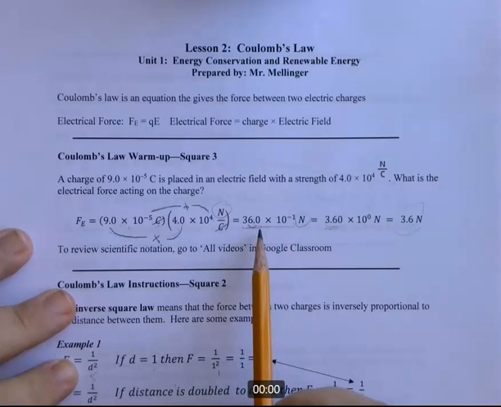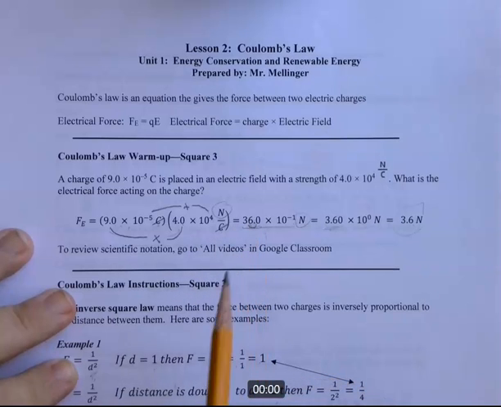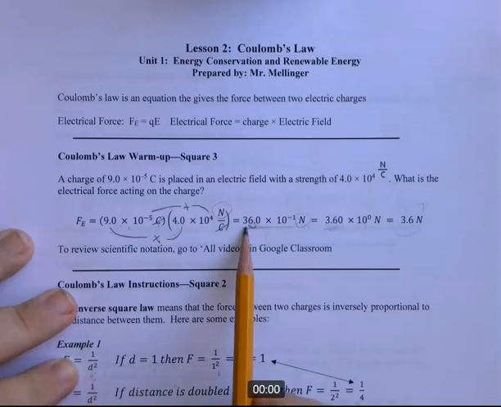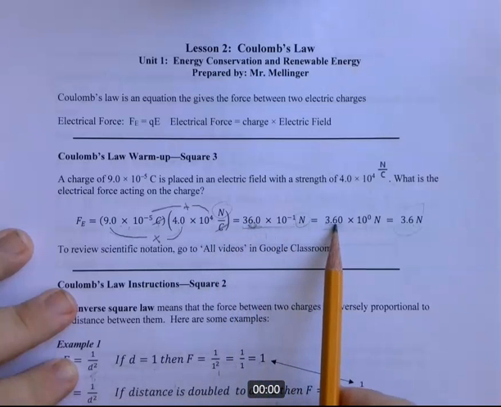But to write scientific notation properly, you should move the decimal over so it creates a number between 1 and 10. Again, if you haven't watched the scientific notation video that I did, it's about 17 minutes long. Go watch that because you're going to be using scientific notation throughout this class. So you want this to be a number between 1 and 10. So you move the decimal over between 3 and 6. So that's 3.6. That's a number between 1 and 10. So there it is right there.